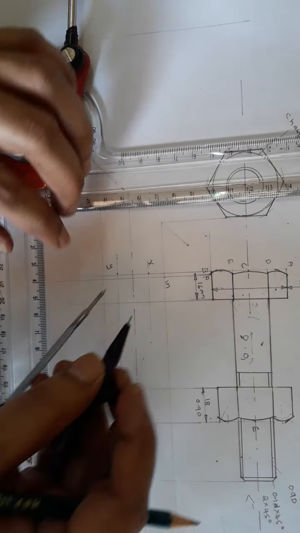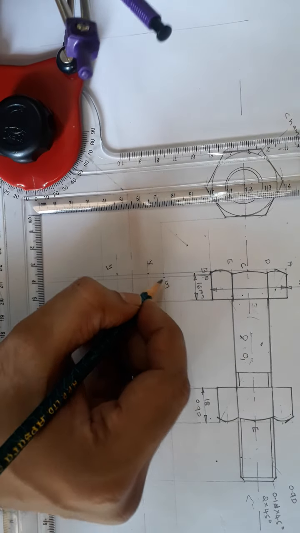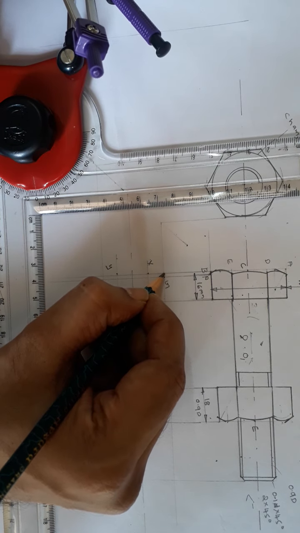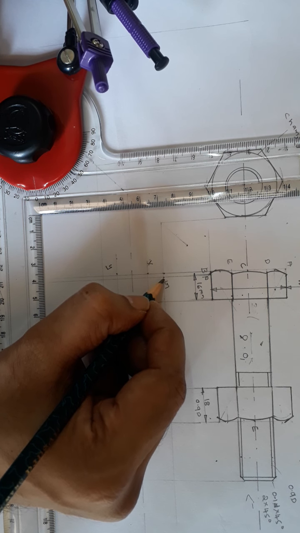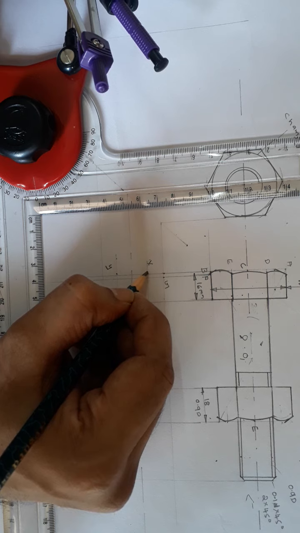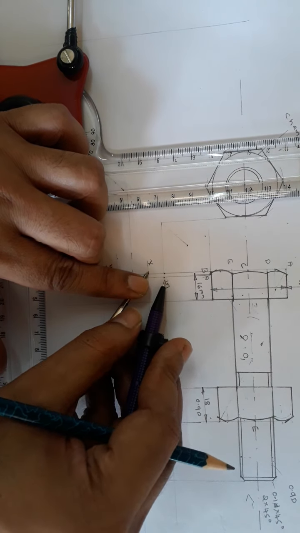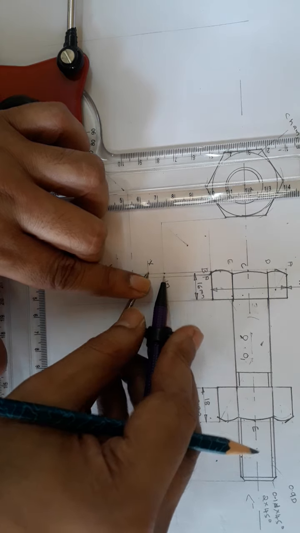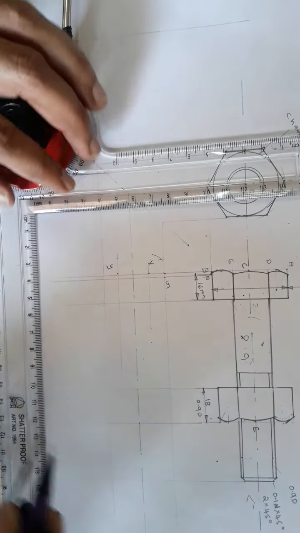So now you have to bisect X and G. Remember, G and X. This portion is the corner of the nut. You don't require this one. You have to bisect G and X, like this. From G, I am drawing an arc. Okay.